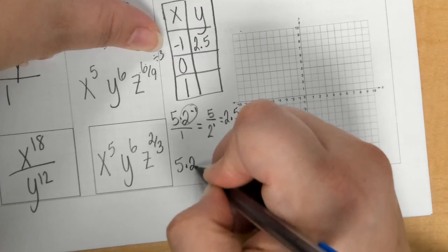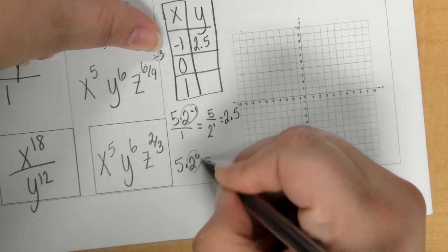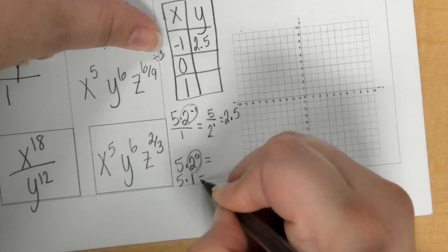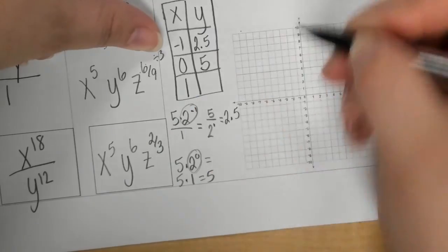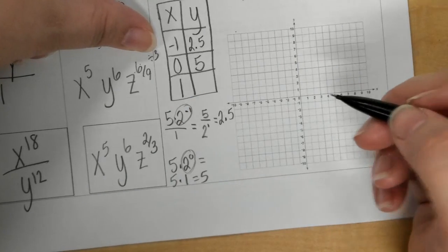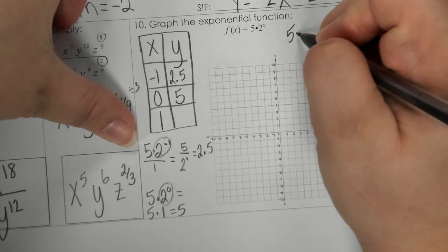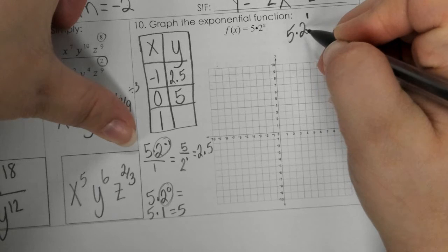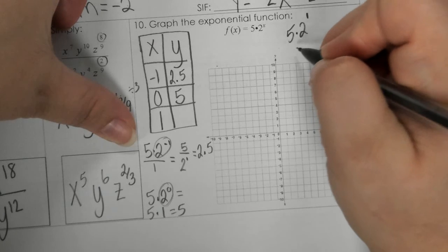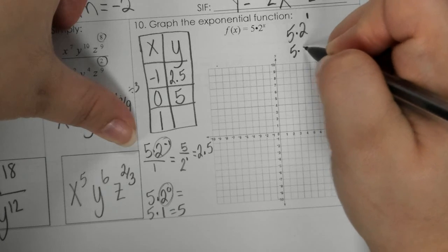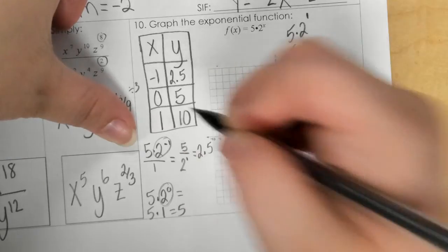Then I have 5 times 2 to the 0 power, where 2 to the 0 becomes a 1. So that's just 5. 5 times 1 is 5. And then lastly, we plug the 1 in for x, and we have 5 times 2 to the first. But 2 to the first is 2. So 5 times 2 is 10.